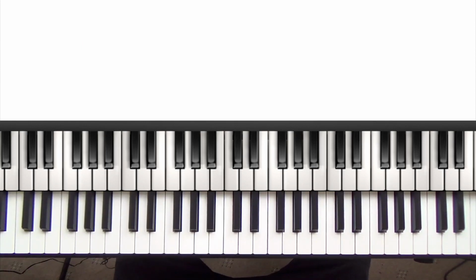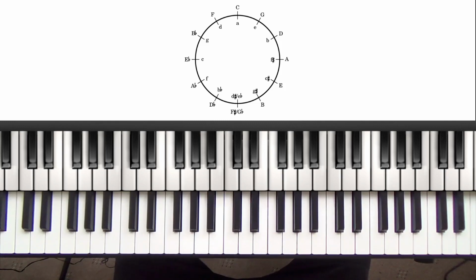A quick way to learn them all is to use the circle of fifths. If you look at the diagram here, you can see that the relative minor scale is inside the circle and the major scale is outside. So I'd work through all 12 keys and play the major scale and then its relative minor. Remember that you're playing the exact same notes, but you're just starting from a different point in the scale.